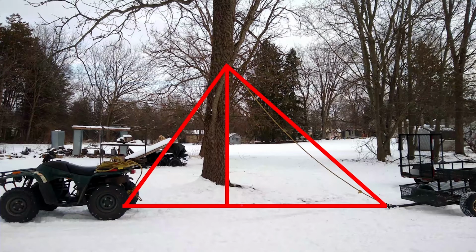And finally, we have a cool little trick that we can do where we can put a line in the middle from the ground to the branch to essentially create 2 separate triangles, which can help us to solve this problem much easier, especially since these 2 triangles are right triangles, which allows us to use the Pythagorean Theorem.